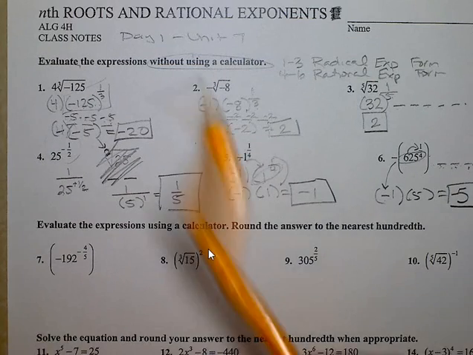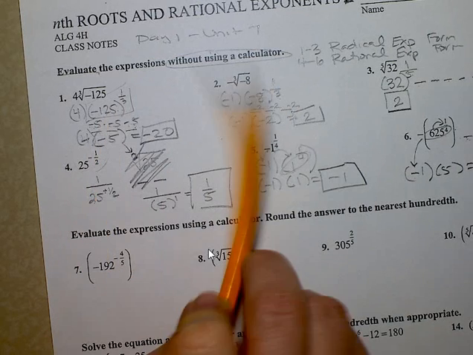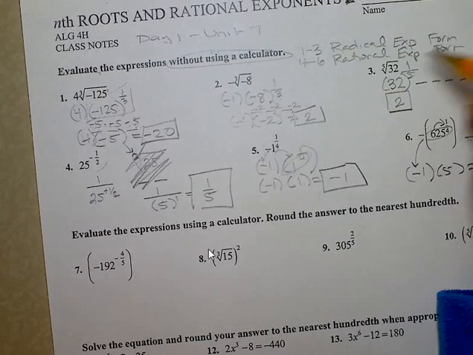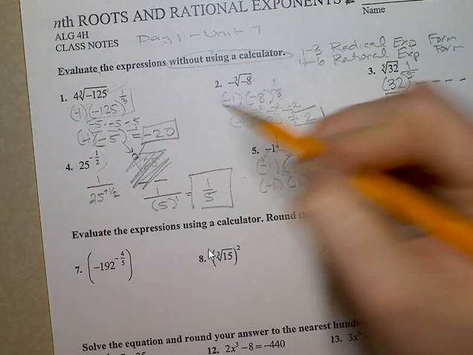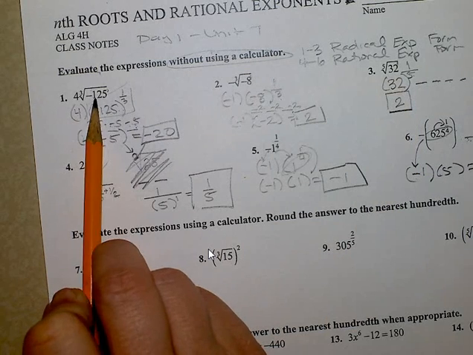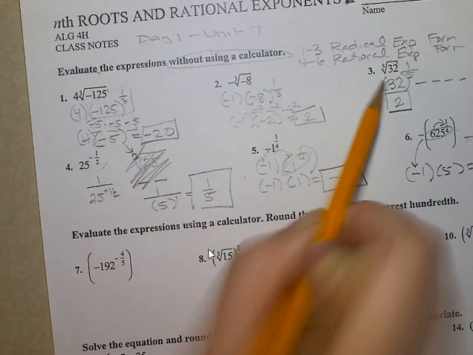Okay, so guys, a lot of people are like, where do we get this 1 from? 1 is really the hidden exponent that's on each one of these numbers right here. Whatever the exponent is on the number inside of the radical goes on top, and the outside radical goes on the bottom. With your partner, please do not write this down.